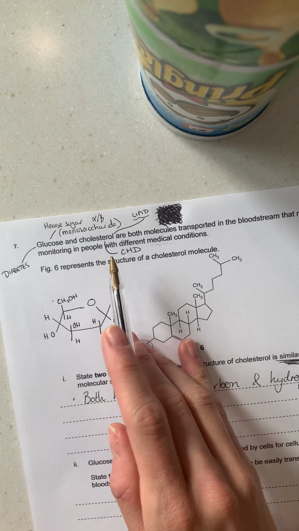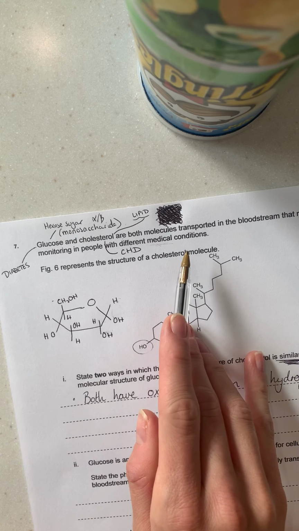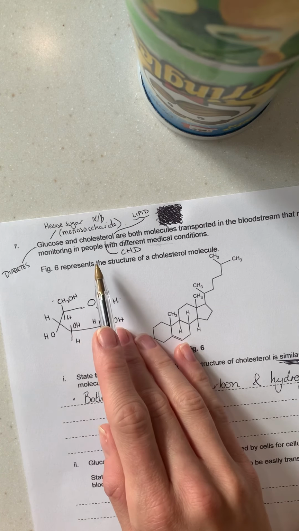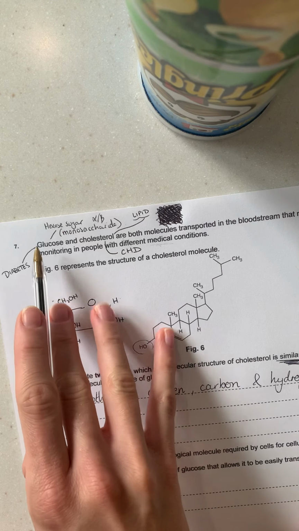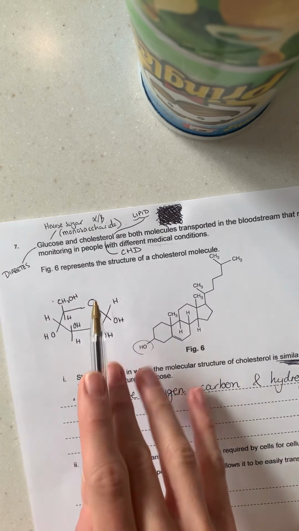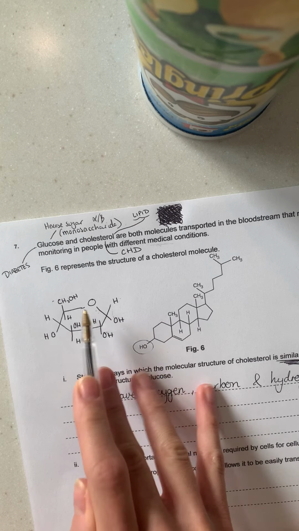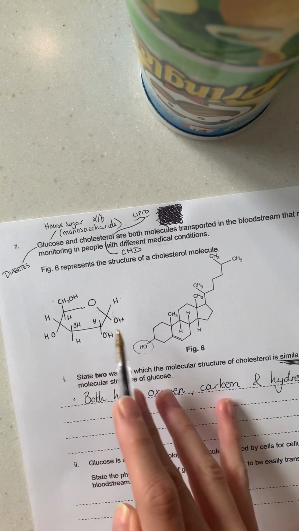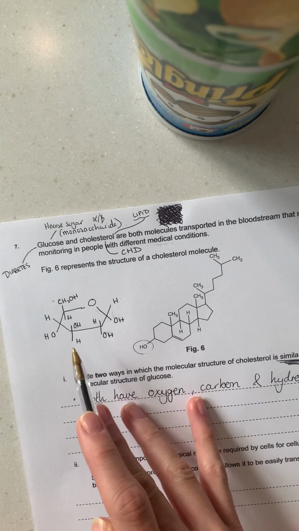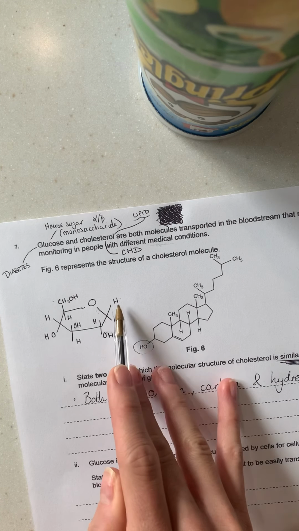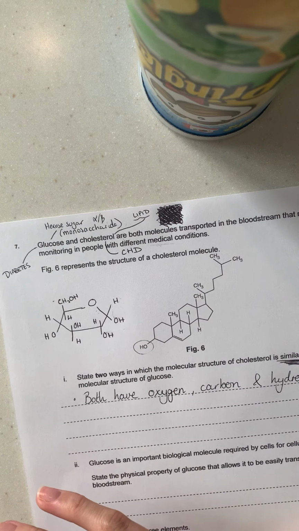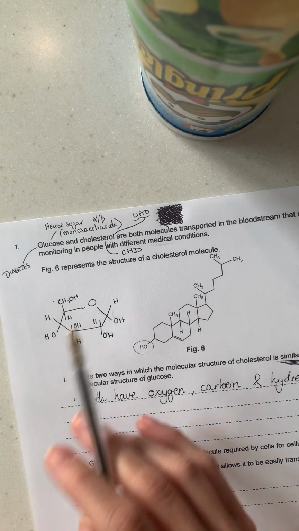Glucose and cholesterol are both molecules transported in the bloodstream that may need monitoring in people with different medical conditions. So glucose, you should be thinking of that hexose sugar that we all know how to draw. If you don't know, you must, okay? You need to know it off by heart. There's an alpha and a beta version. In the beta version, these are switched over, and it's a monosaccharide.